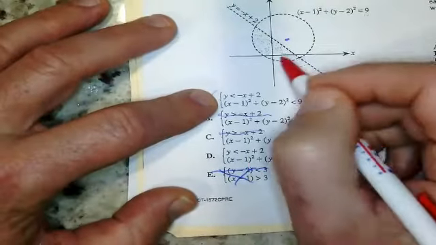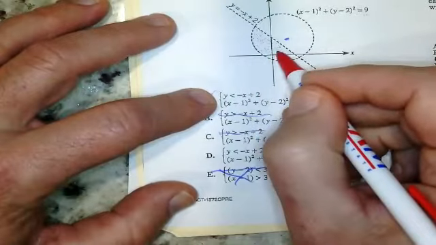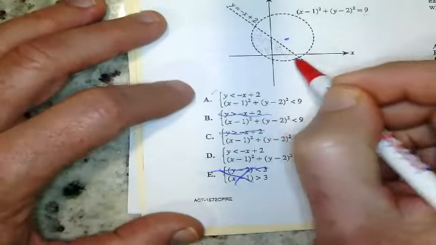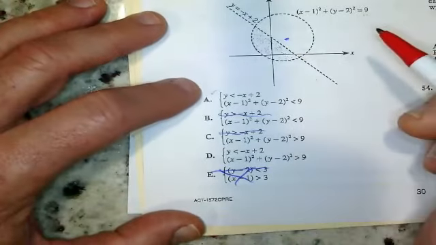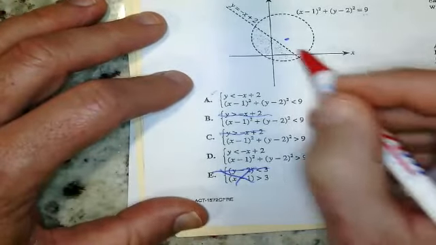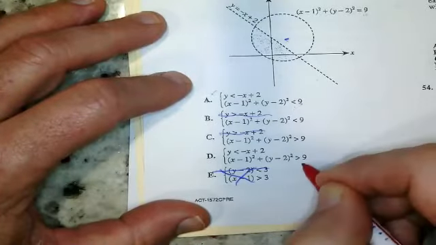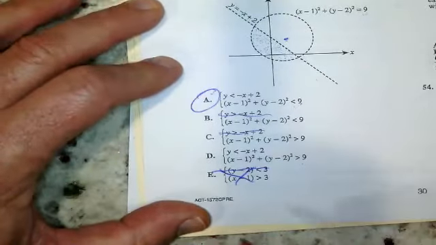So now, it's shaded inside the circle. So that means the part that has to be shaded has to be less than the radius. We want the area less than the radius. Well, again, the radius is 3 because of 9. So this one has less than, this one has greater than 9. So the answer is A for 49.